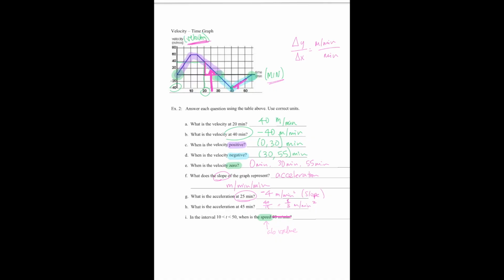That happens here because of that negative, and it happens here, not this one, because it's not in the interval. We're only looking from 10 to 50. So it happens at 20 minutes and at 40 minutes.